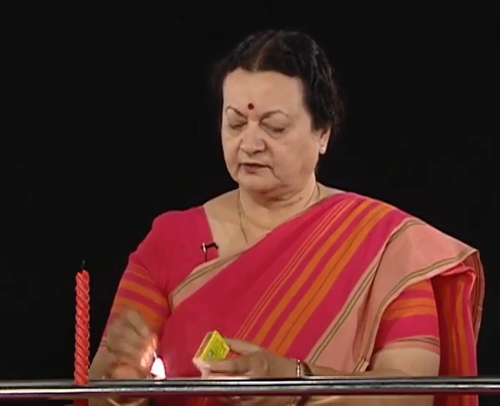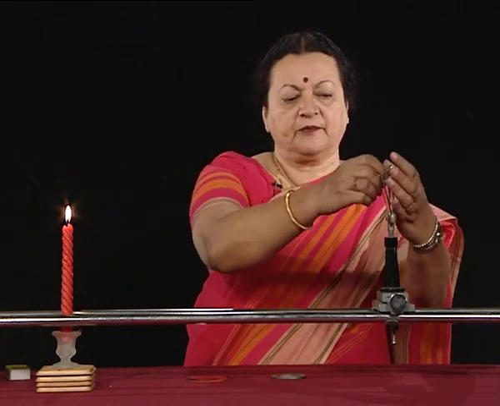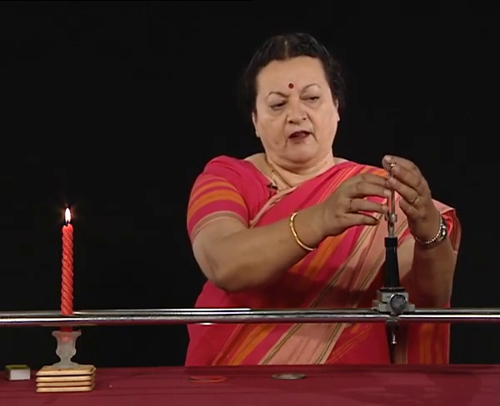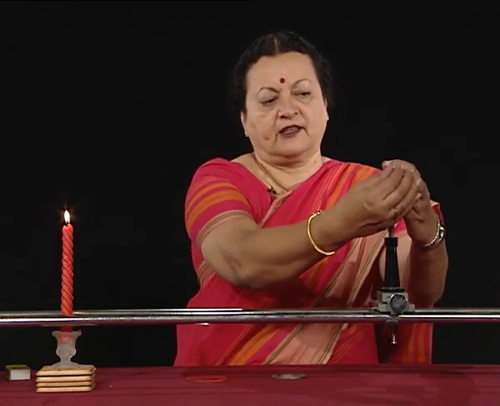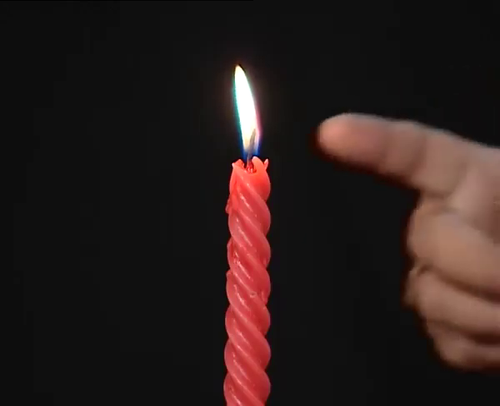I light the candle. Use my lens holder and fix the mirror in it. This upright keeps the mirror vertical. We are going to use this candle, this concave mirror and an optical bench to see what will happen if some light from the candle falls on the mirror.